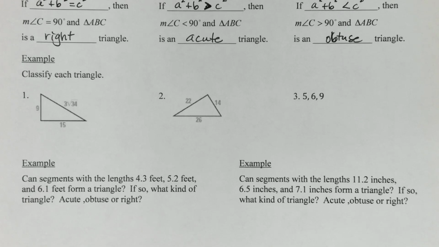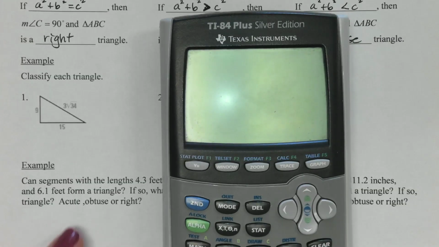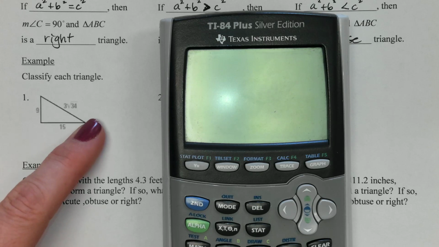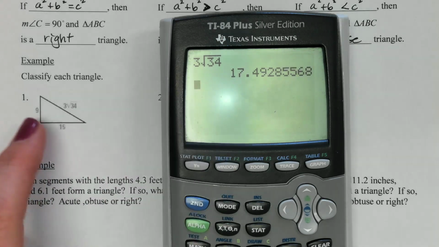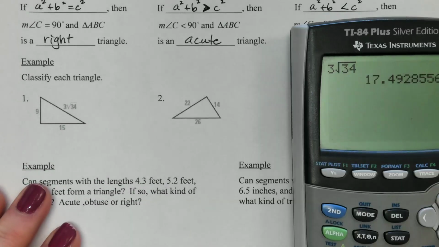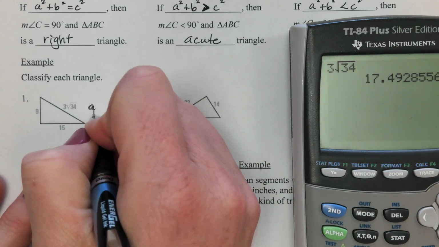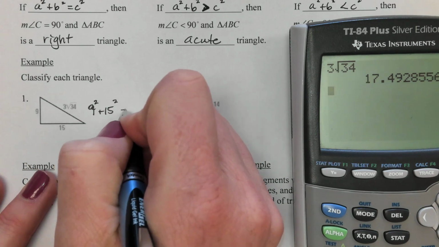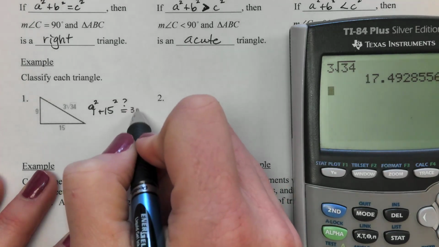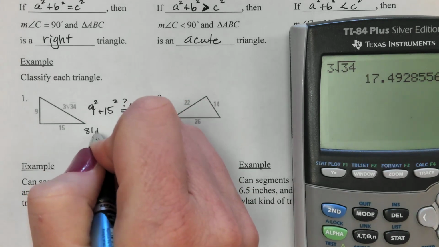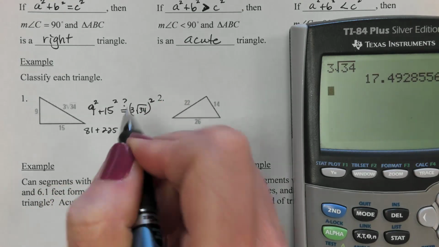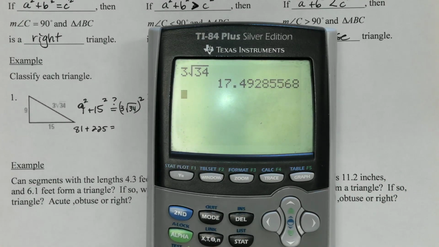First we have to figure out which side is the longest. I don't know how long 3 square roots of 34 is. Even though it looks like it should be the hypotenuse, we want to go in and see how big it is. So I'm going to do 3 square root of 34, and it is 17, so that's the biggest side. So I'm going to set up Pythagorean's theorem with 9 squared plus 15 squared, put a question mark above the equals sign, and compare to 3 square roots of 34 squared. I don't know if it's equal or if it's going to be less than or greater than. So my 9 squared is 81, 15 squared is 225, and then 3 square root 34 squared.